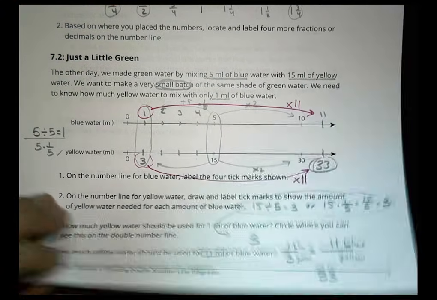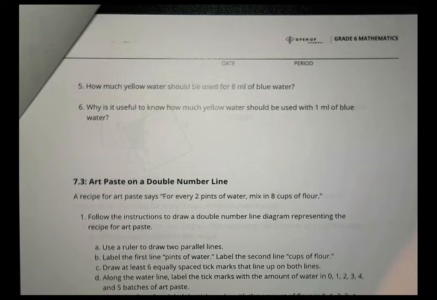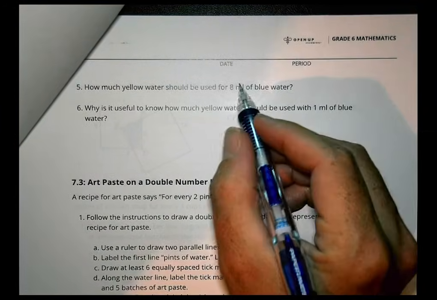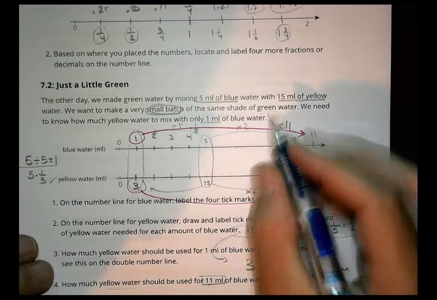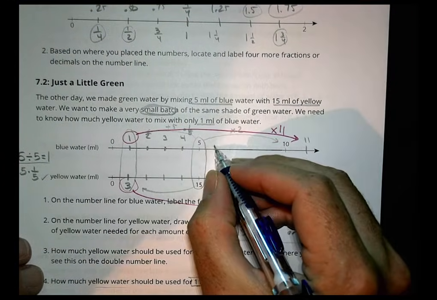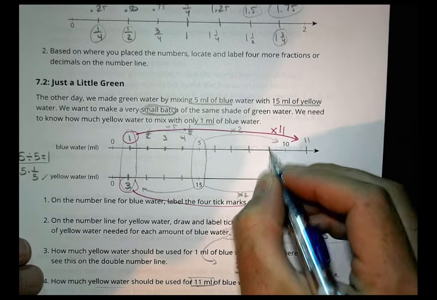The next question says, how much yellow water should be used for 8 milliliters of blue water? Okay, so if 8 is going to be on here, here's 6, 7, 8, 9, here's 8.